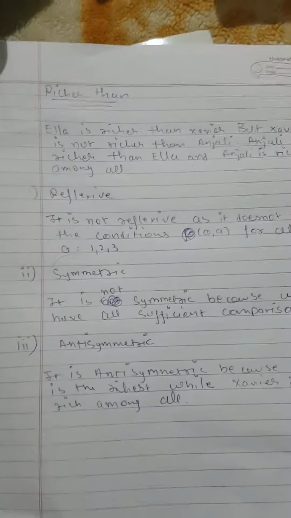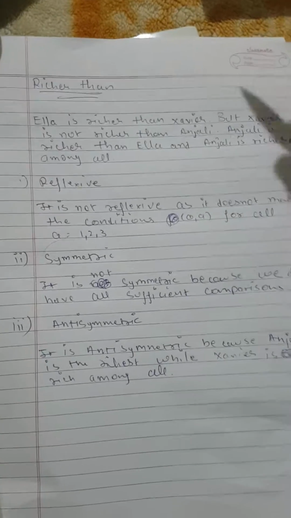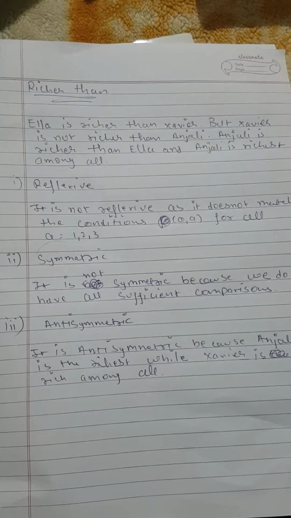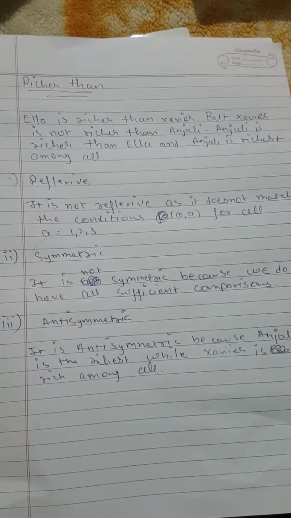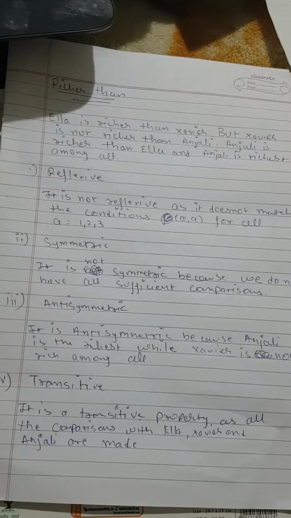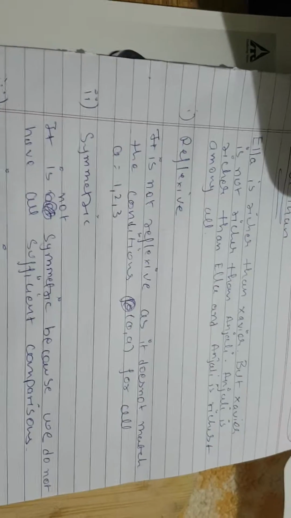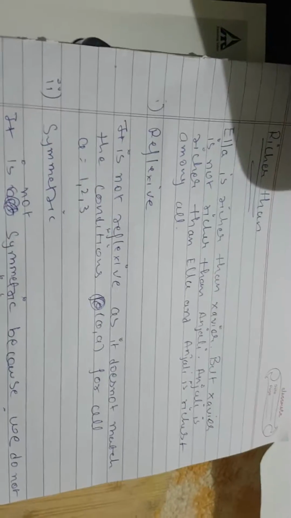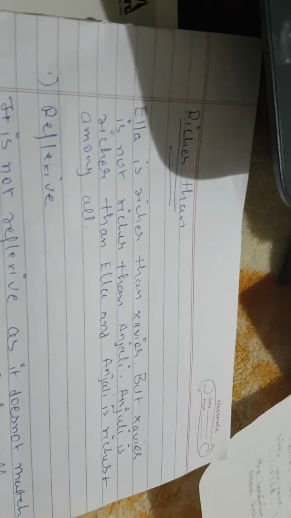My second example is 'richer than'. In the question, Ella is richer than Xavier, but Xavier is not richer than Anjali. Anjali is richer than Ella and Anjali is richest among all. Coming to the reflexive property, it is not reflexive as it does not match the conditions for (a,a) where a equals Ella, Xavier and Anjali.